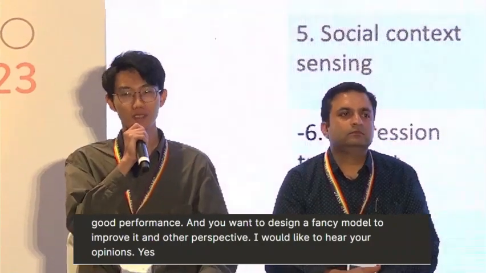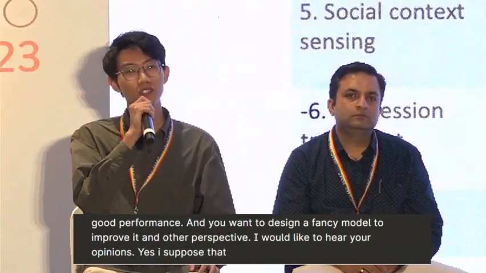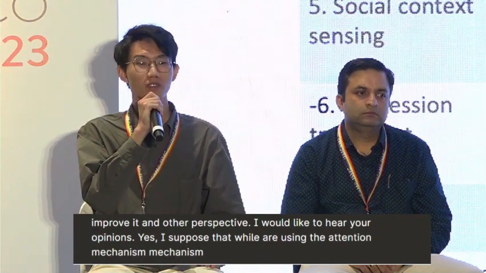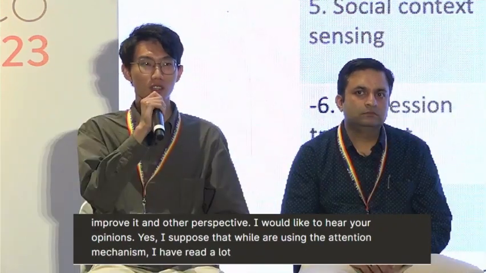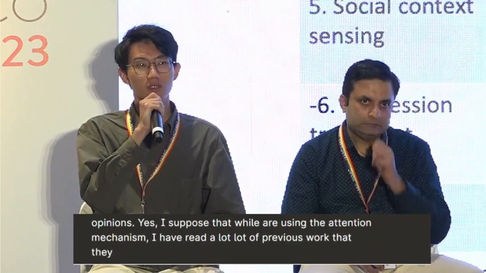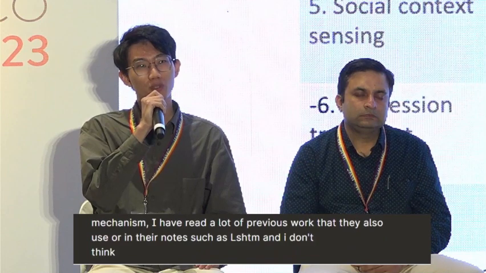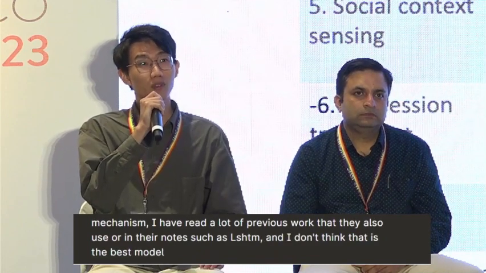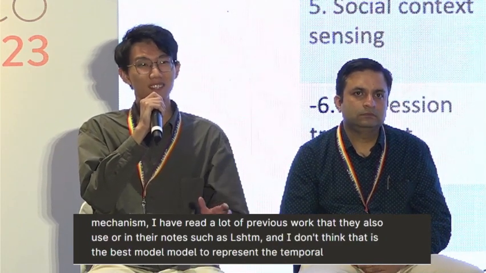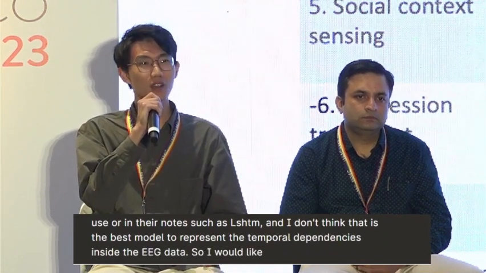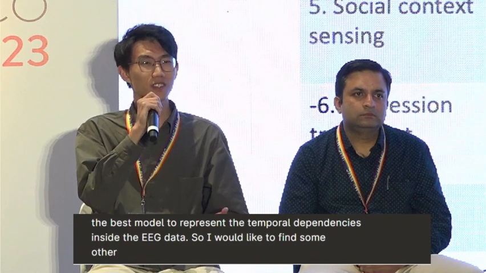I suppose that while I'm using the attention mechanism, I have read a lot of previous work that also uses RNN or LSTM, and I don't think that is the best model to represent the temporal dependencies inside the EEG data. So I would like to find some other advanced mechanism to represent that.